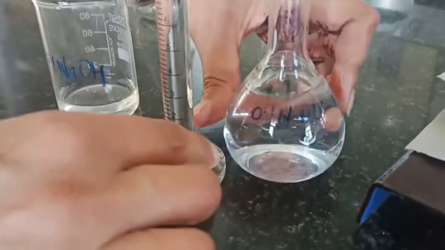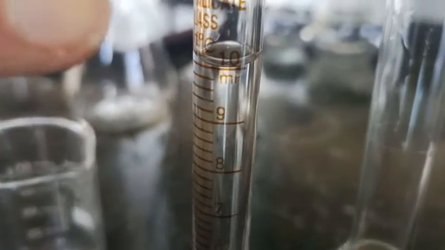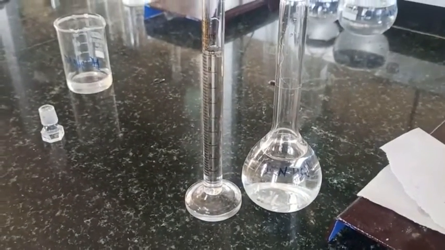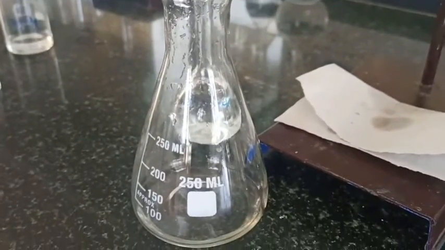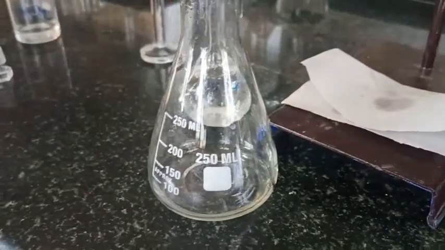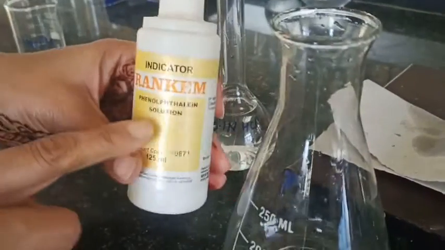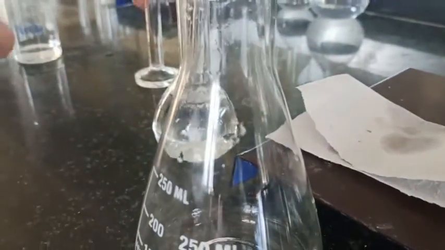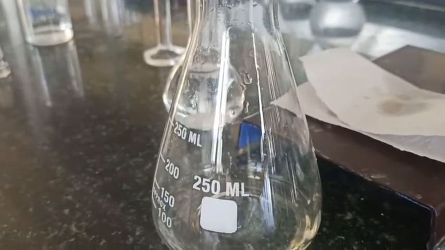Now, I will first rinse this conical flask with the HCl solution which I have prepared, 0.1 normal HCl. And now I take 10 ml of this HCl solution in the measuring cylinder and I transfer it to the rinsed conical flask. So here is the conical flask. I transfer it. Now I am going to add the phenolphthalein indicator to this. We are not getting any color in the acidic medium for this phenolphthalein, so it will remain as such.